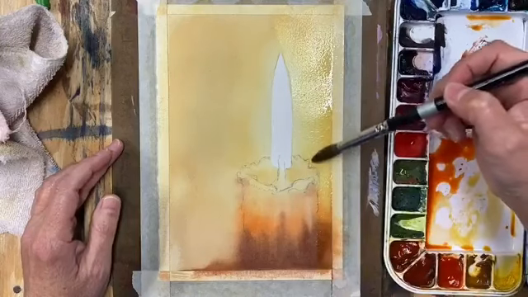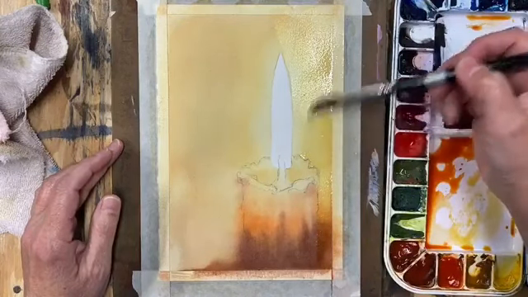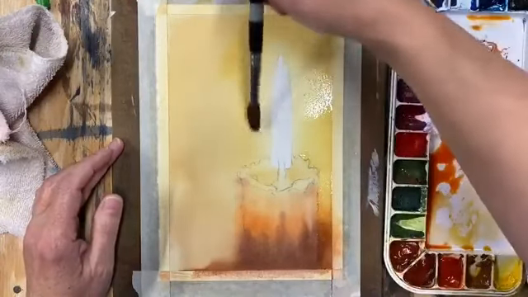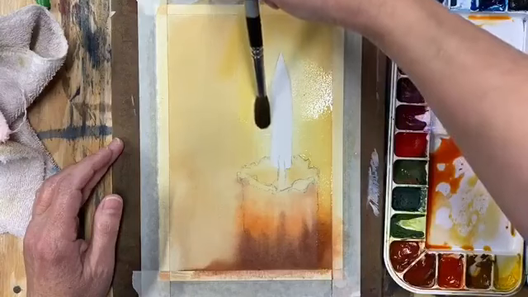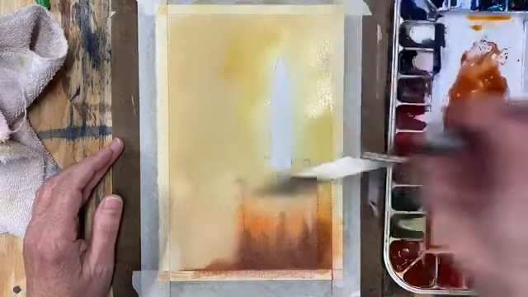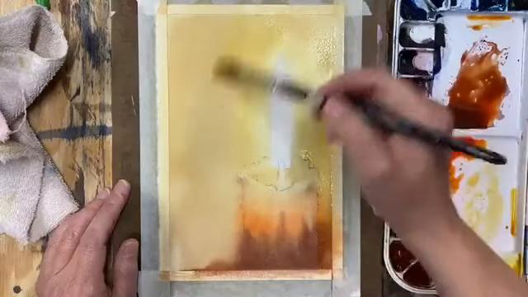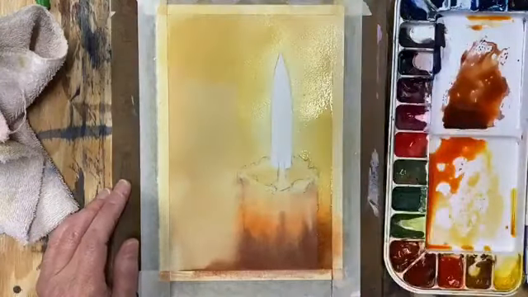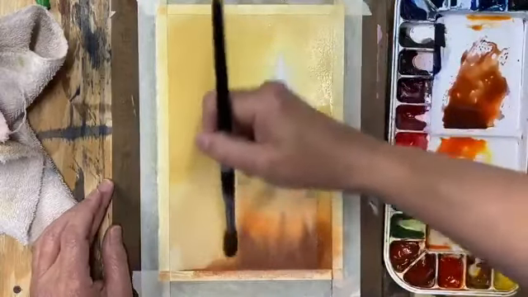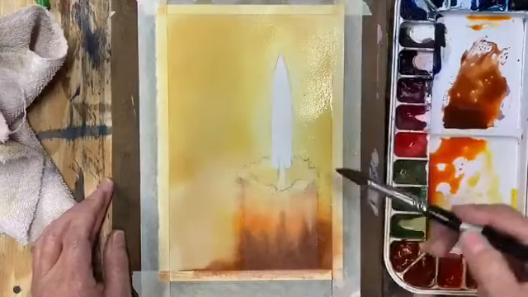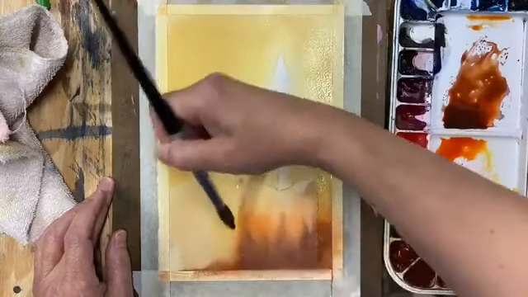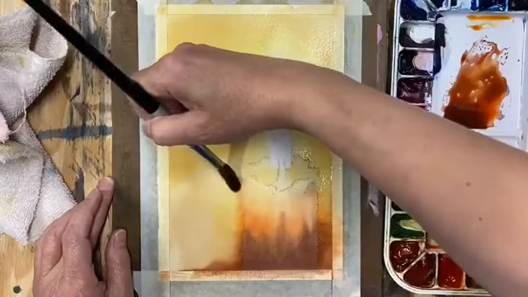Got a lot of nice values happening in there, but the candle itself, we've kind of got the values, the amount of color that we need in there now, and I don't want any of this dark background color to bleed into it. It needs to stay left alone. Some of the edges of this candle are a little bumpy, so you want to just watch that. Keep that shape.